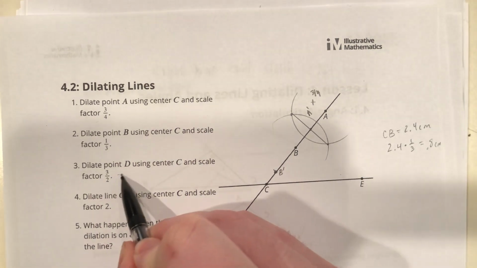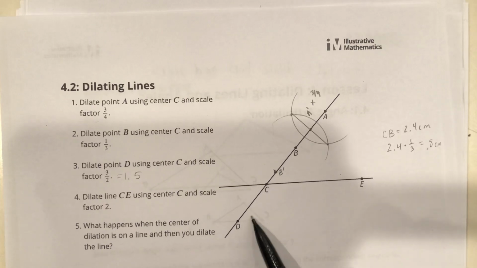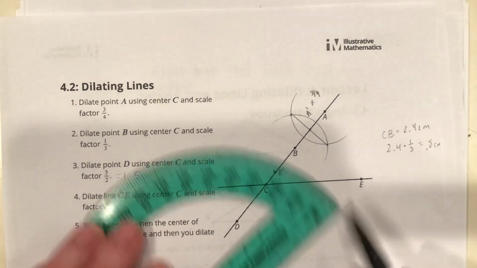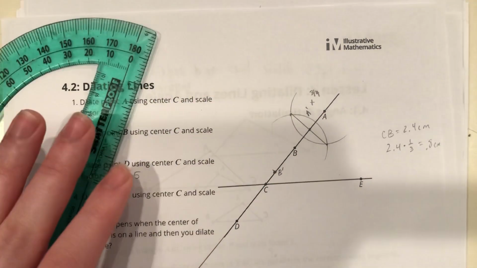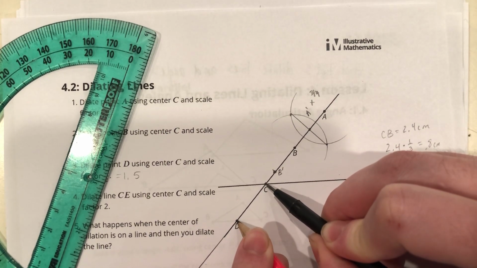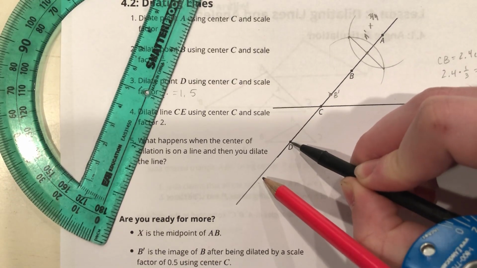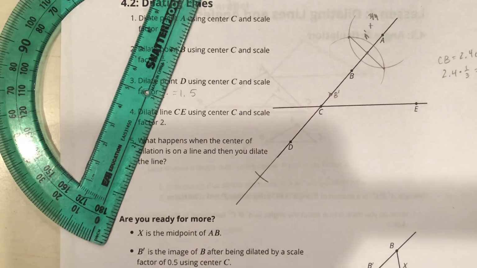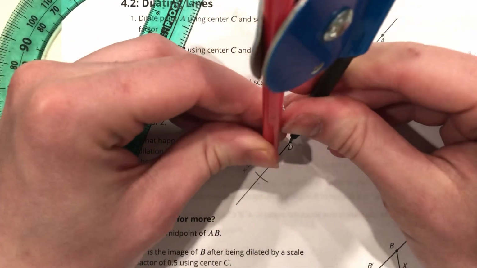Well, 3/2 is just the same as 1.5. So if I'm going to dilate D using center C, that means I'm going to be extending it in this direction. So I probably should extend this line a little bit. Like that. I know if I mark up my center at C and put my pencil at D, that's a dilation of scale factor ×1. So if I mark up again, using that same length, centering at D and continuing on my line of projection, that'll be ×2. So to get 1.5, I just have to find the middle between D and that ×2 dilation.